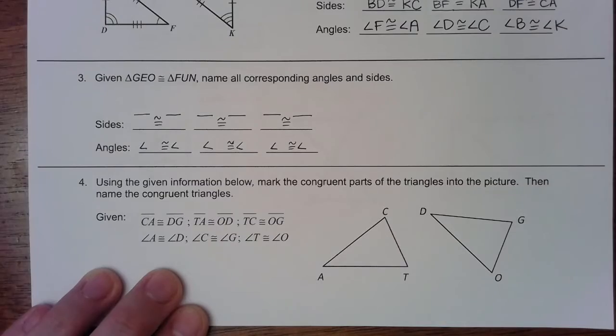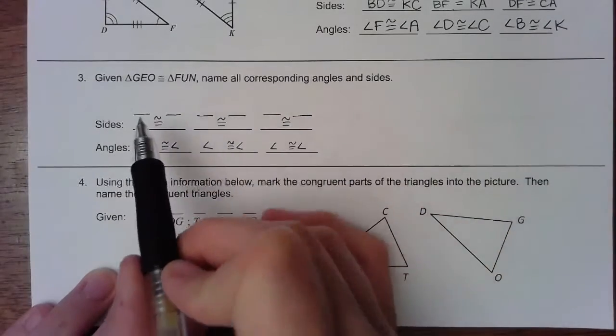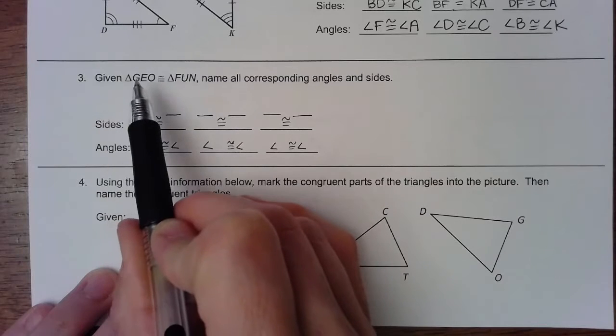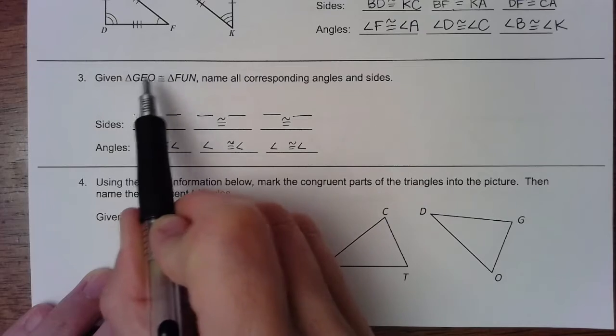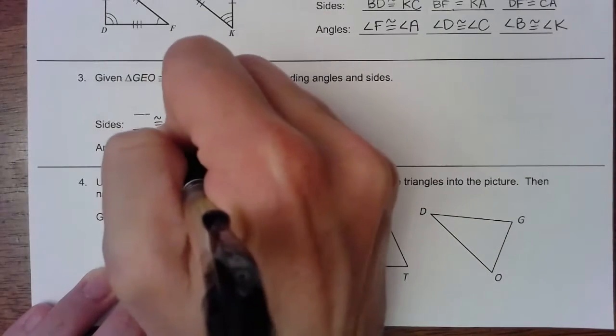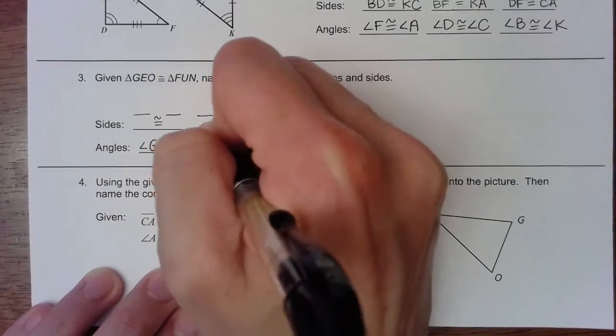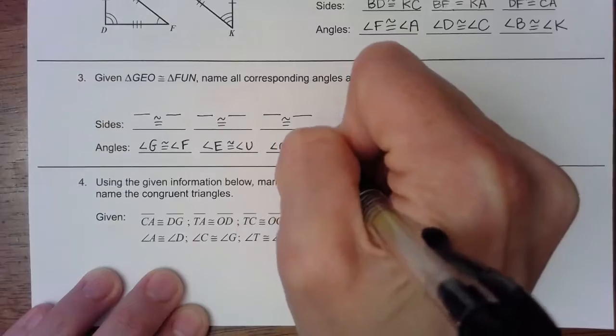On number 3, we don't need to have the picture to help us make the congruent statement and fill this out. The order of the letters matters because G goes with F, E goes with U, and O goes with N.